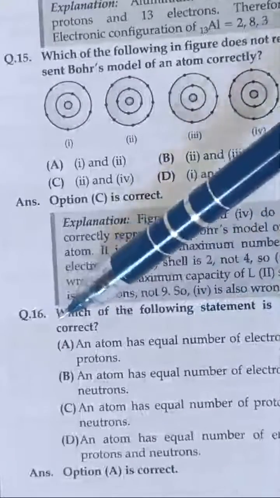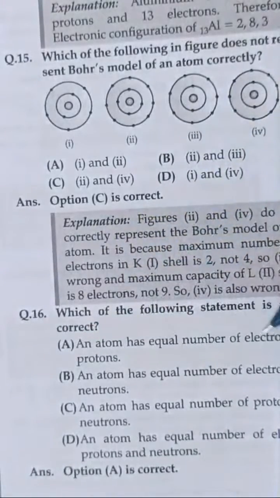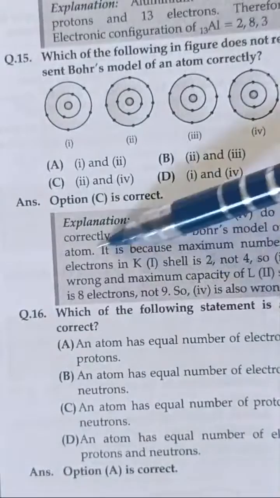Which of the following statements is always correct? Answer A. An atom has equal number of electrons and protons.